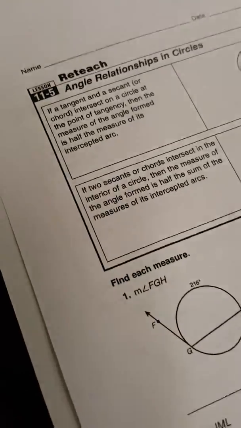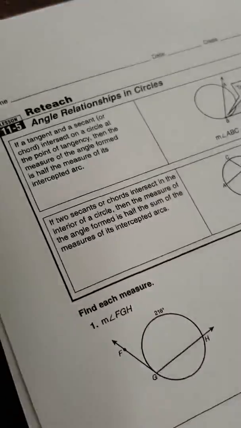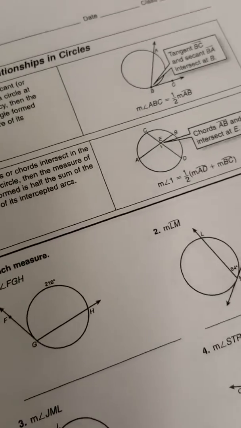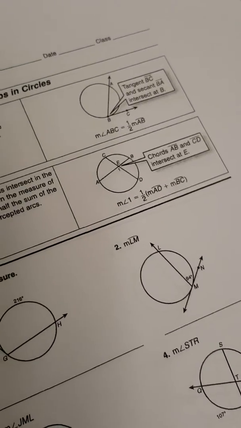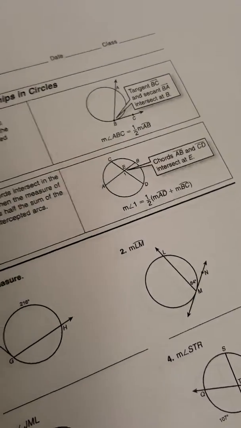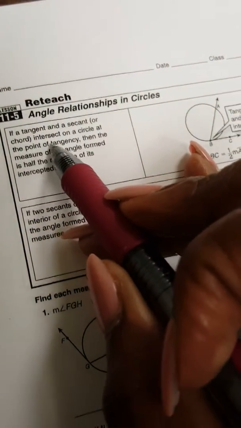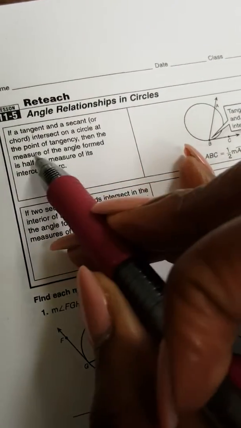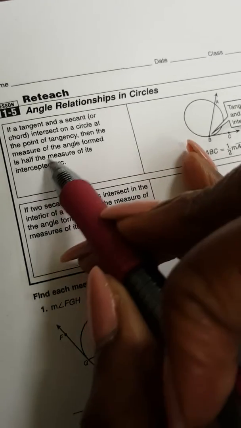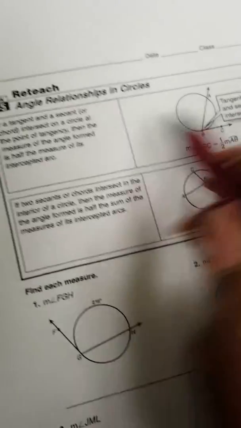Today we're doing angle relationships in circles. They're really not that bad, okay? It's really like a whole bunch of formulas, but the formulas are almost exactly identical. So this one says if a tangent and a secant or chord intersect a circle at the point of tangency, then the measure of the angle formed is half the measure of the intercepted arc.